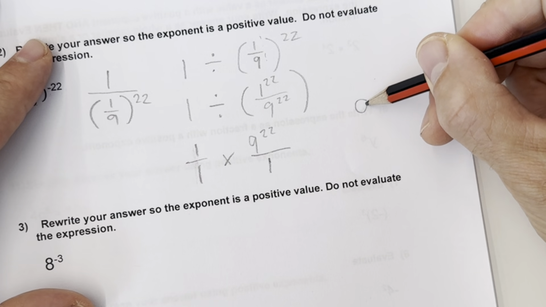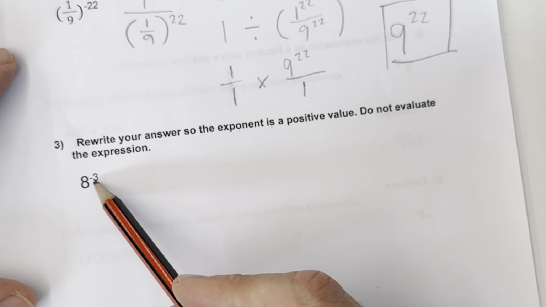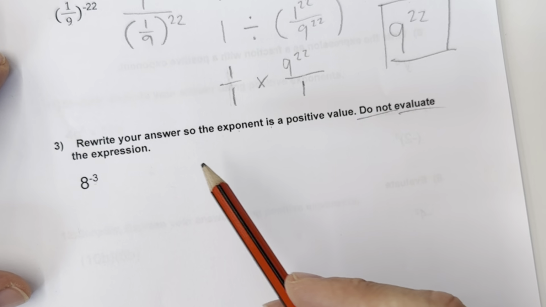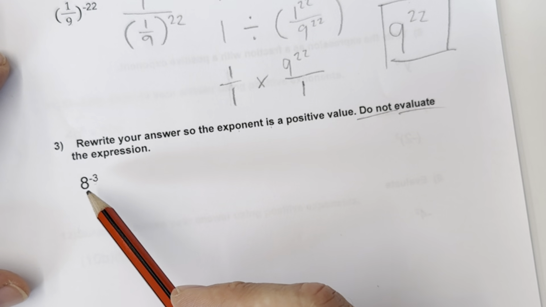Next part, number 3, says rewrite your answer so the exponent is a positive value. So this -3, we want to rewrite it. We're not really evaluating. It says do not evaluate. So we're going to rewrite it. And again, all this is saying is if my base is 8, right, and I have this negative, everything can come down and it would be rewritten as this. And there you go. And that's just understanding the power of a negative exponent. And there we go.